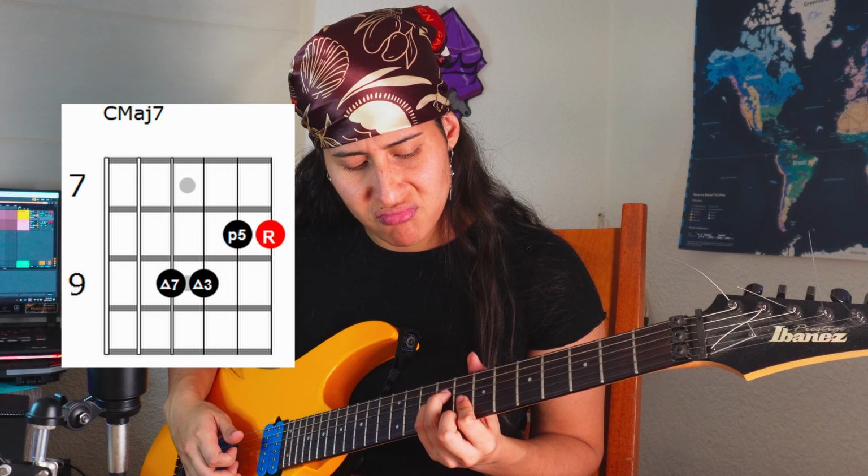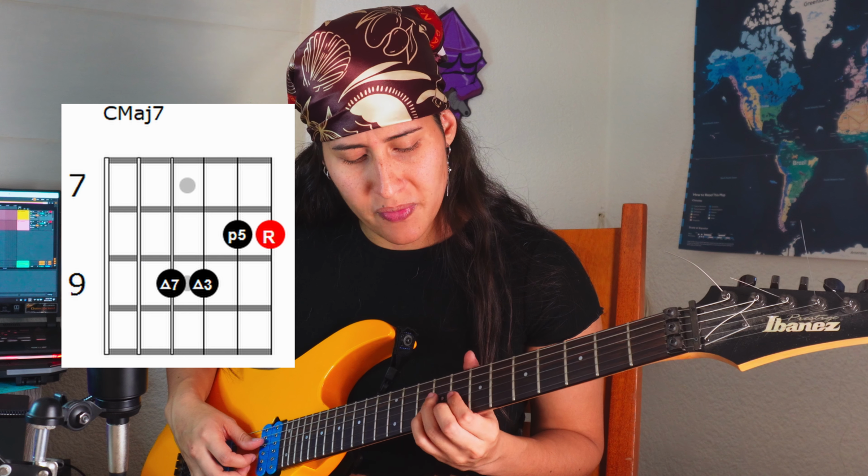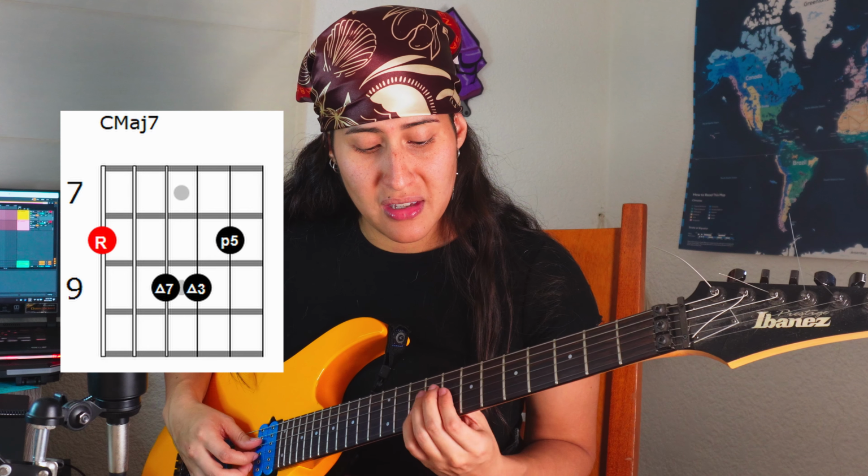What if I don't want to play this C here? I want to play it on the voice leading, right? Woo! Same chord. This is a C major 7th, but I'm just changing the order. Cool, right? So this, same chord. I'm just changing.